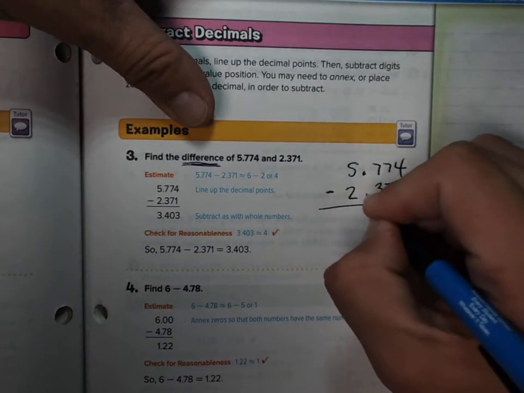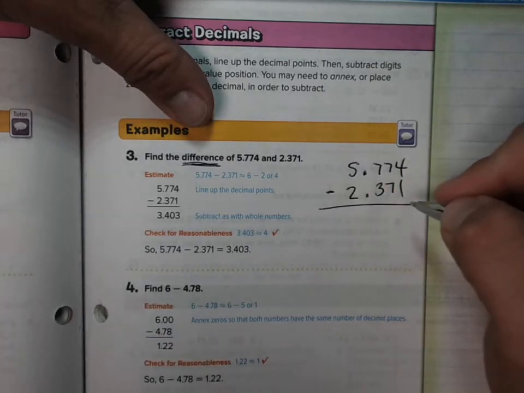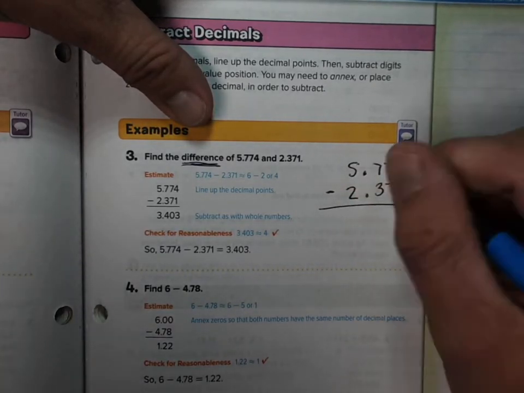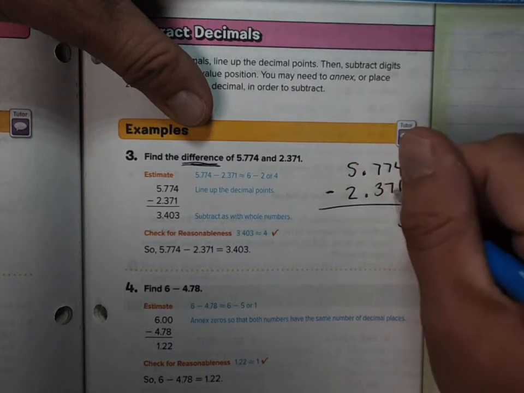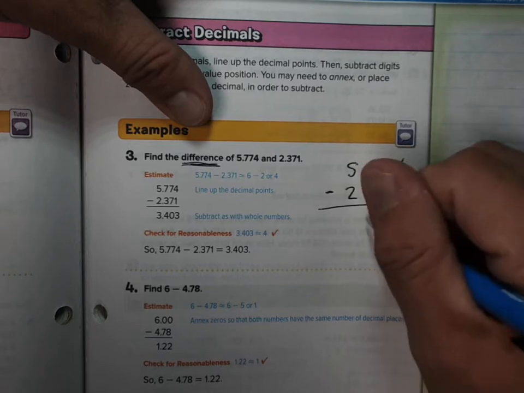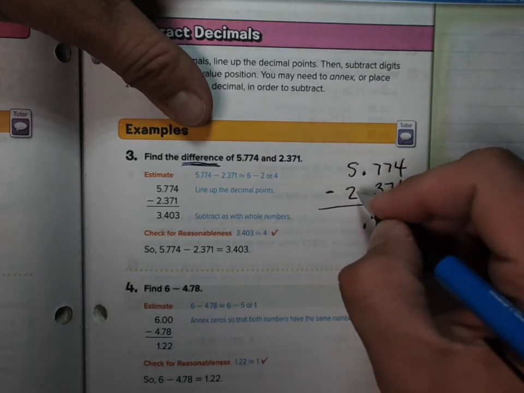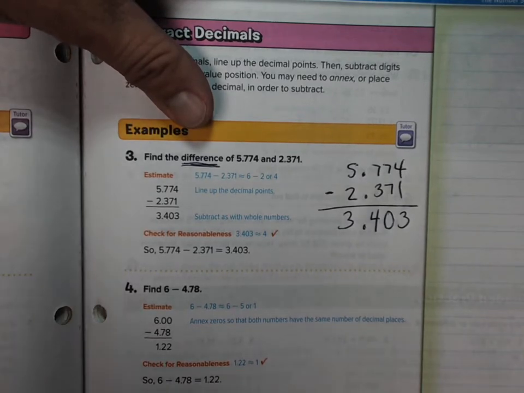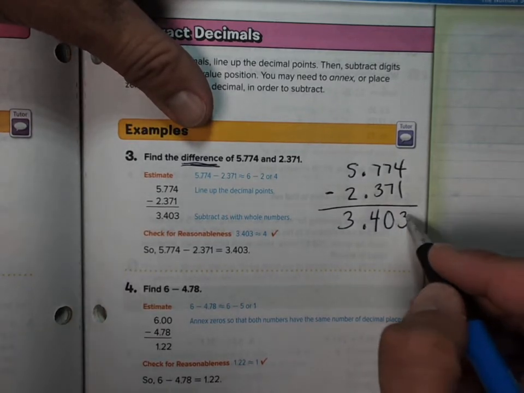Okay, so I lined up my decimal points. I don't have to add any zeros because I have a number for every position. So 4 minus 1, that would be 3. 7 minus 7, 0. 7 minus 3, 4. Bring down my decimal point. 5 minus 2, 3. 3 and 403 thousandths. 3.403. Okay?